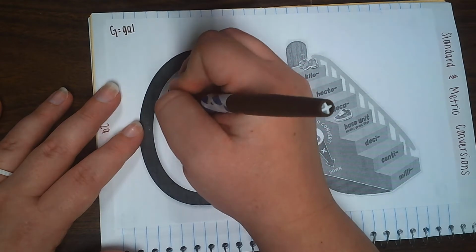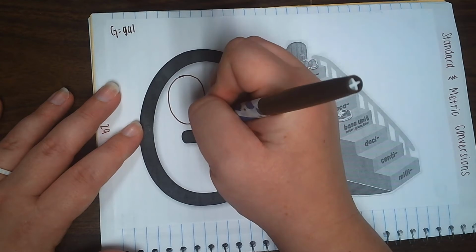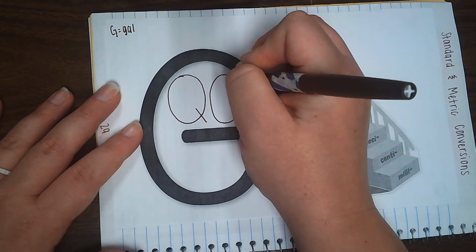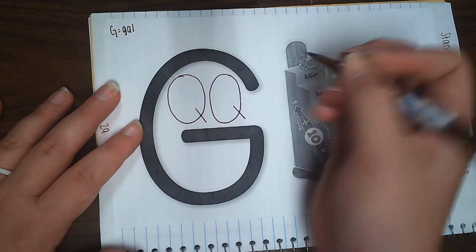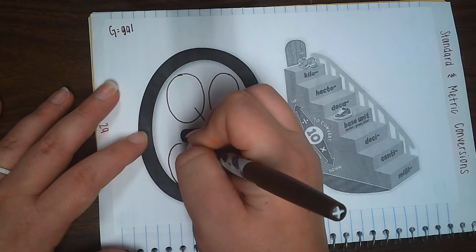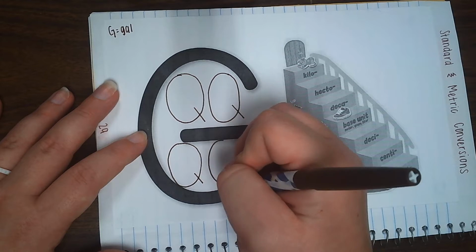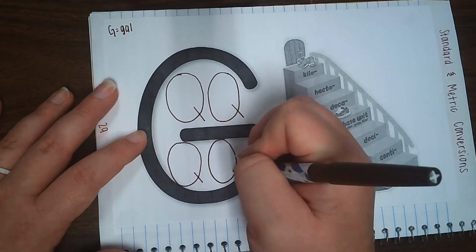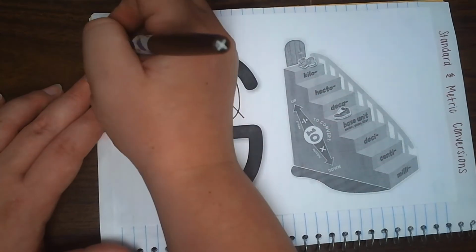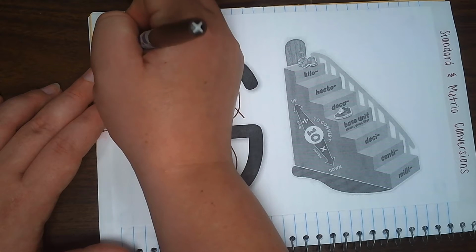So we make 4 Q's inside of our G. And our Q stands for quart.